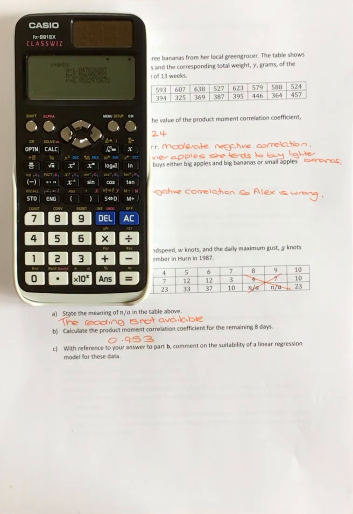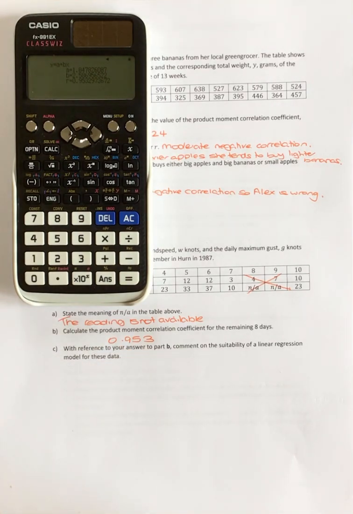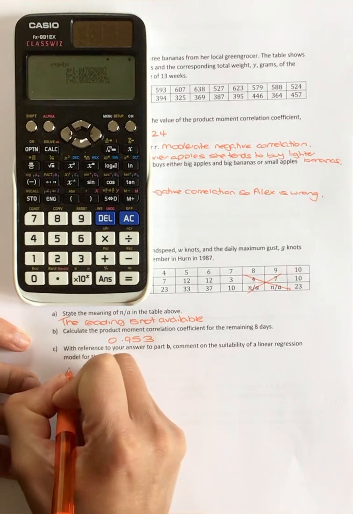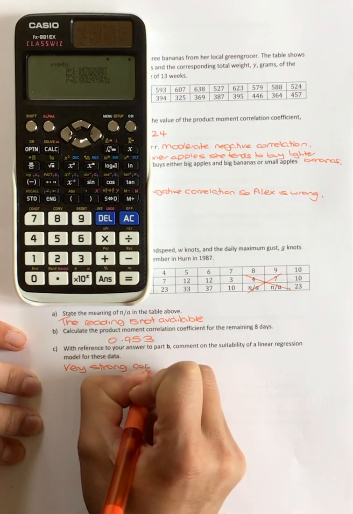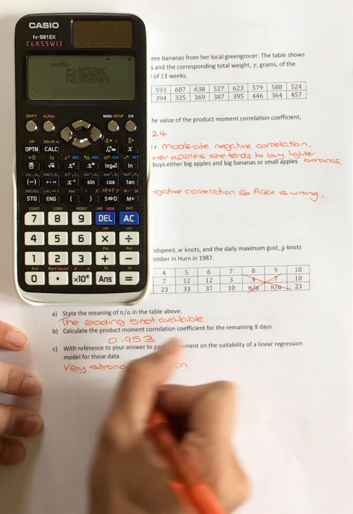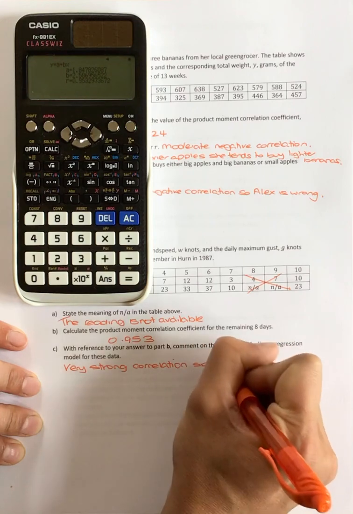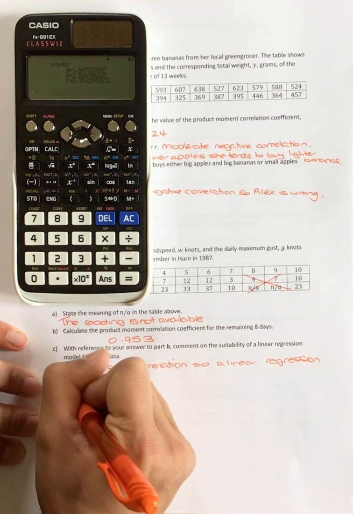So comment on the suitability of a linear regression model. So are we able to use a straight line of best fit for this data? Well, that's a very positive correlation. So we've got a very strong correlation, so we can use a line of best fit. It doesn't really matter that it's positive, it just matters that it's very strong. Because if we had negative correlation, we'd also use linear regression. Very strong correlation, so a linear regression model is suitable.